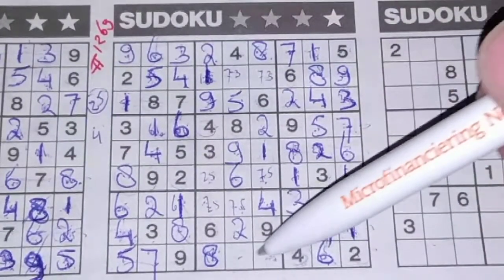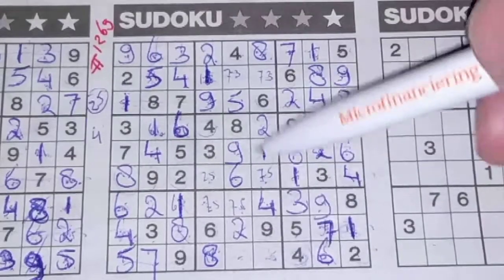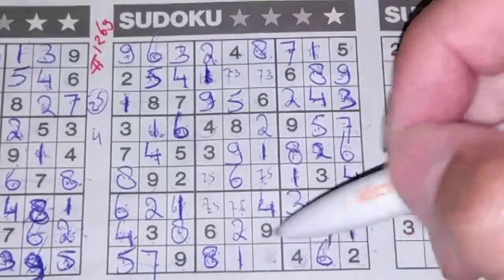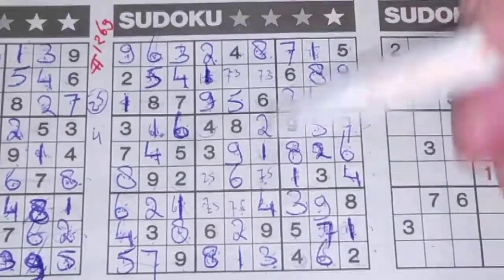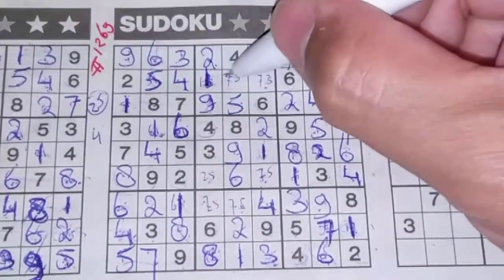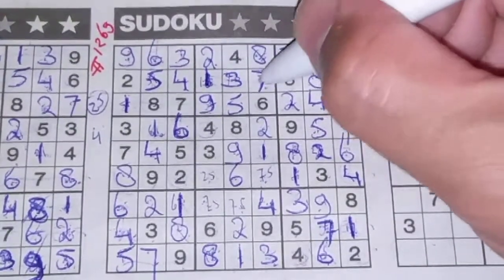These 2 boxes should be 3 and 1. We have a 1 here, no 1 there. 1 should be here, and a 3 goes there. Now we have a 3 there. So this cannot be a 3 anymore. This should be the 3, and this should be the 7.